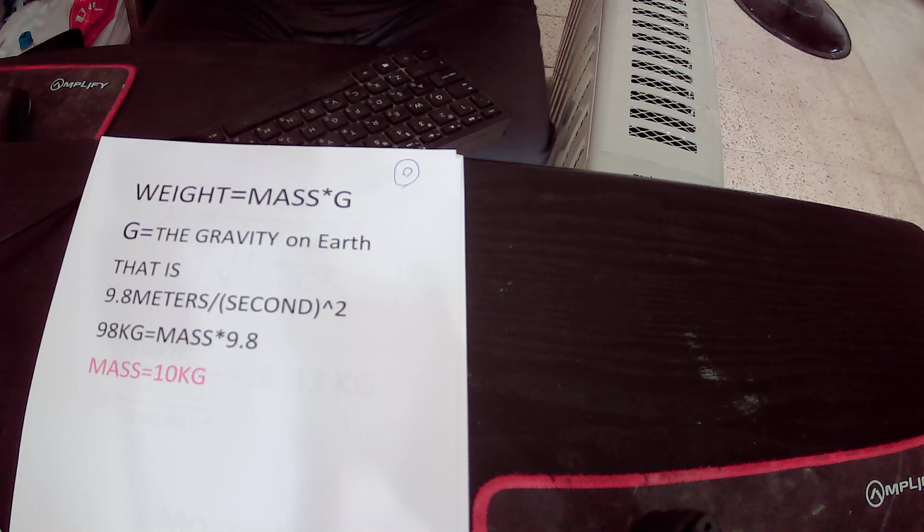Yes, so if you want to simplify it, you can say that every second the velocity of the object increases by about 10 meters per second. So in the first second the velocity of the object will be 10 meters per second. In the second second it will be 20 meters per second.